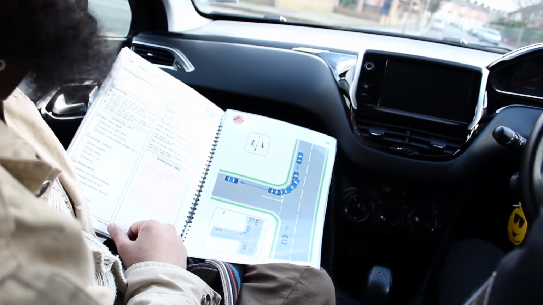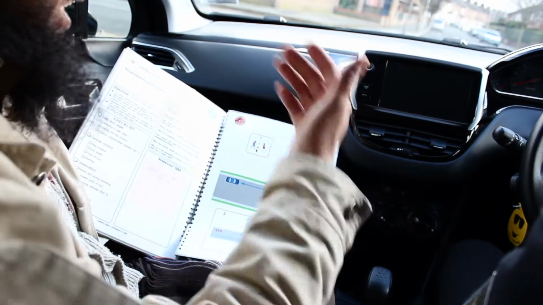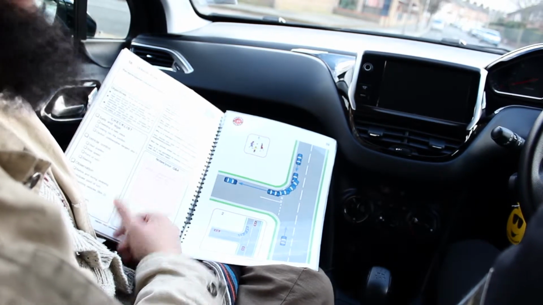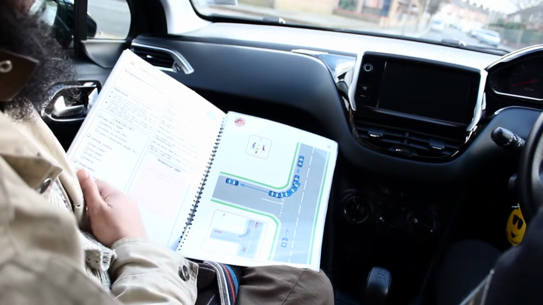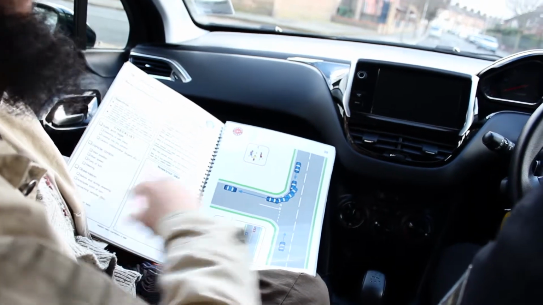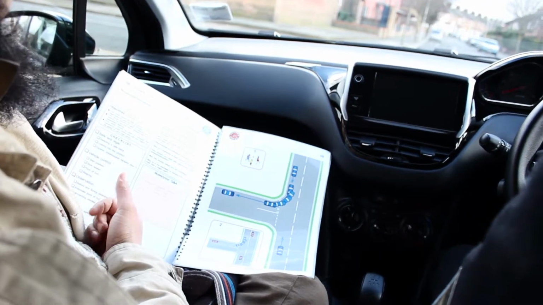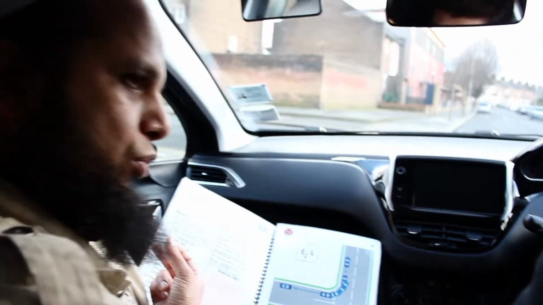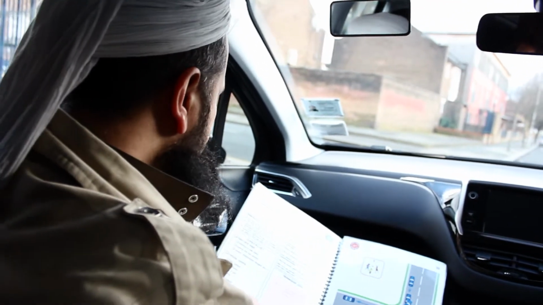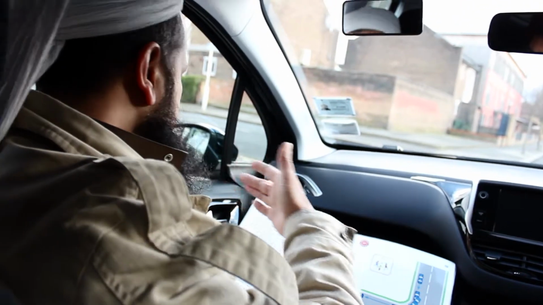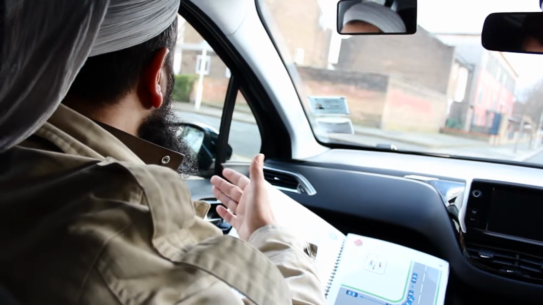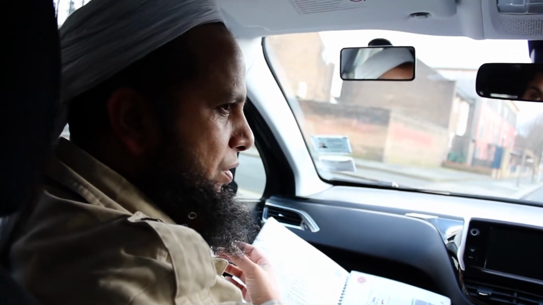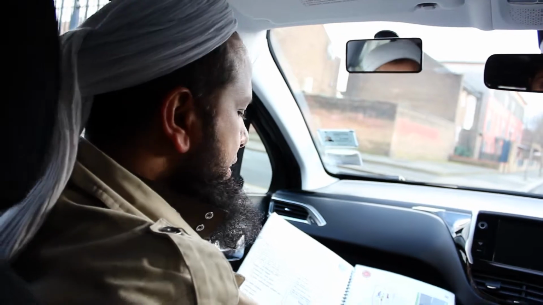Then we must observe, which I will explain to you, where to look and so on. And we've got to be accurate as well. Accuracy means that you stay fairly close to the curb, and when you reverse back, you stop at a good position, so you can drive out safely again.